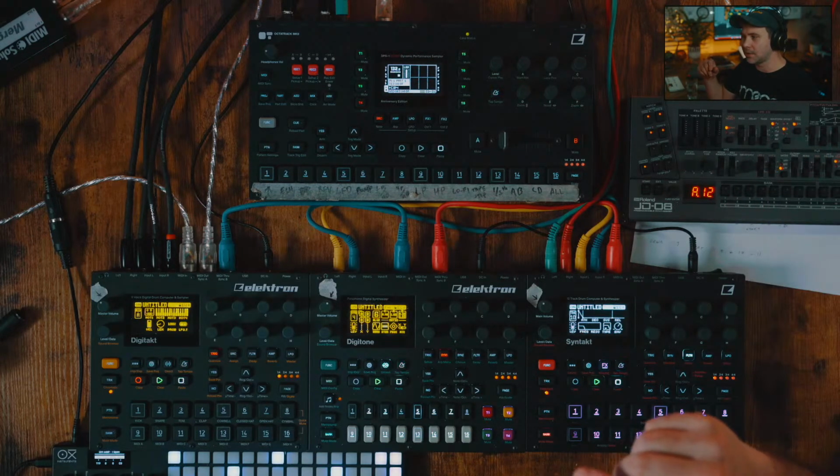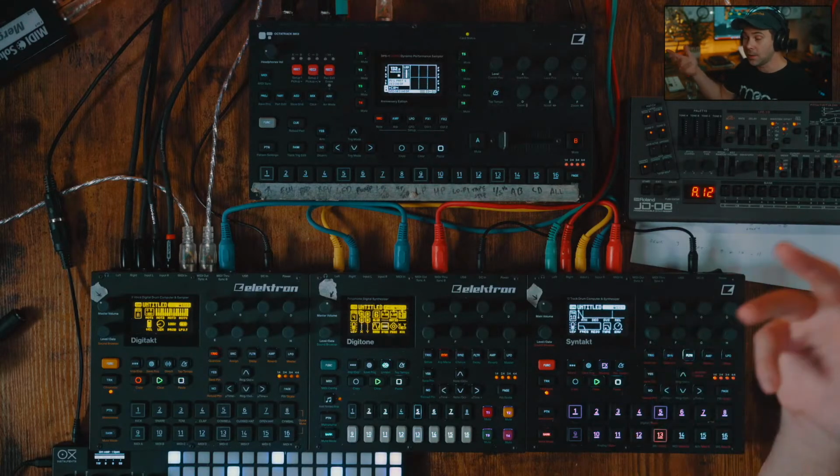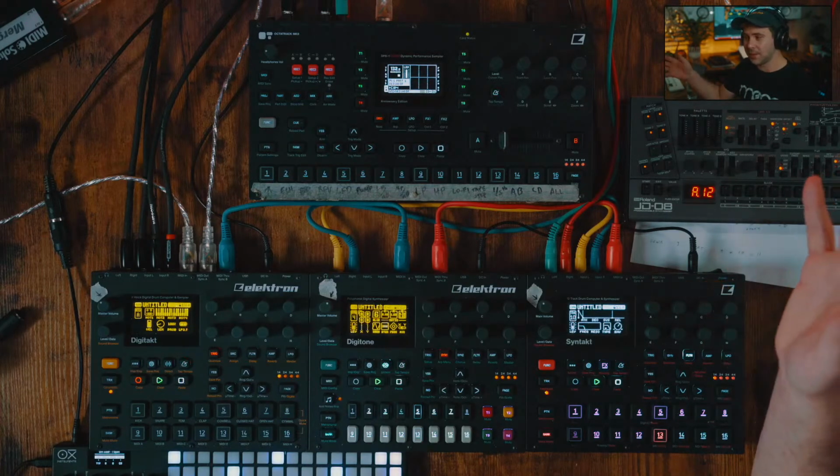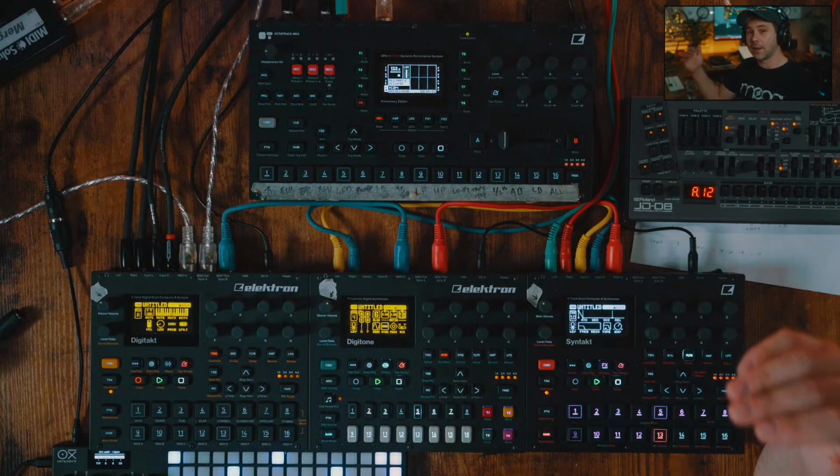Yes, you can save patches in the JD-08. You can. And you can play 2 patches at the same time. So forgive me about the ACB technology. I still mean everything I said about it. I still think it's awesome.